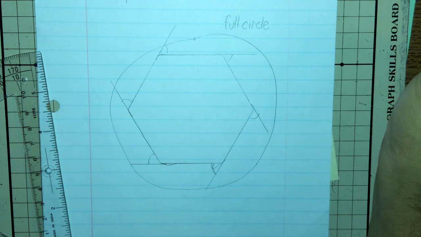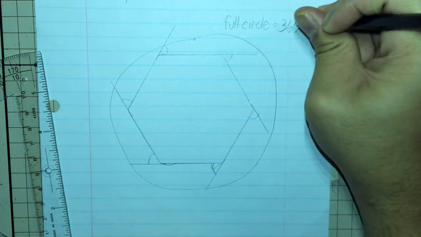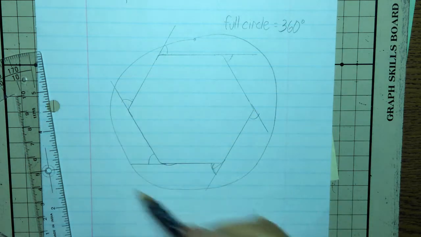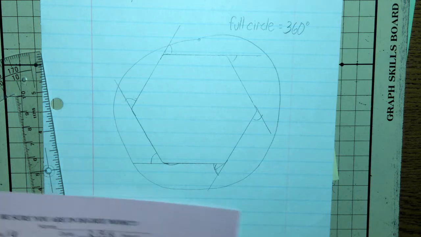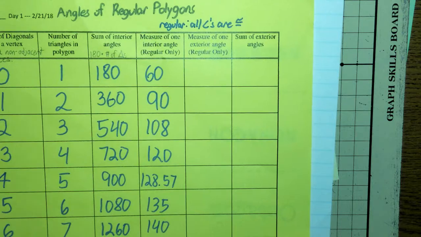Full circle, turning all the way around, is 360 degrees. That means my exterior angle sum for any shape is 360 degrees.